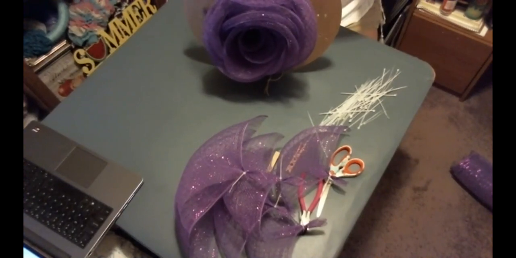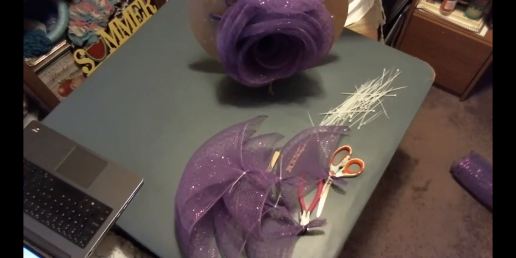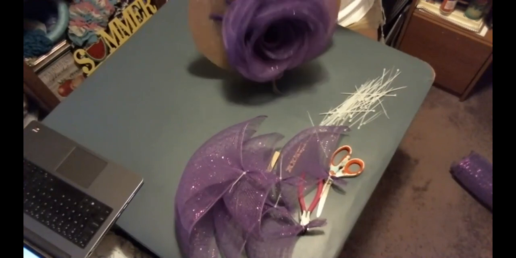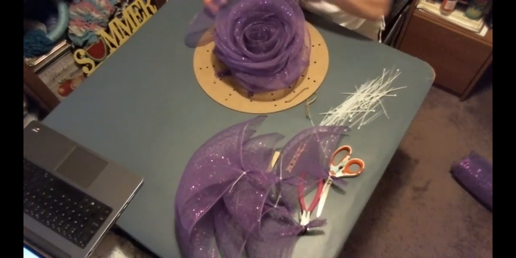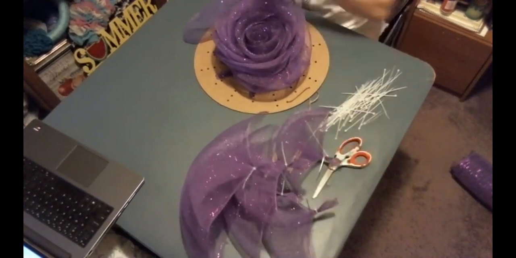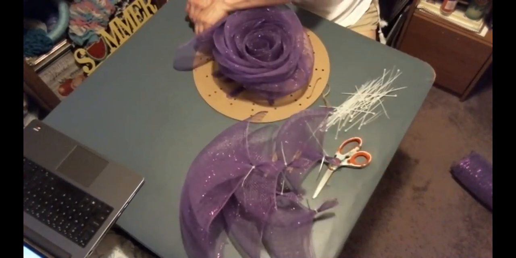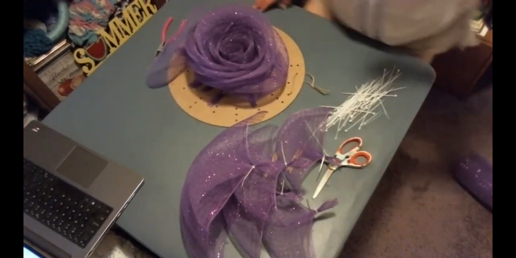You can make other wreaths. You can make regular ruffle wreaths with this backing too. It doesn't have to be a flower. There are other things you can do too. So then once you get it on, you tighten up the one that's around your flower petal.